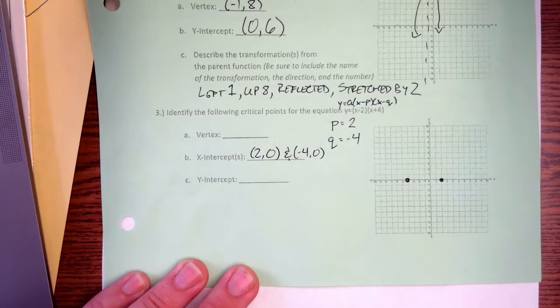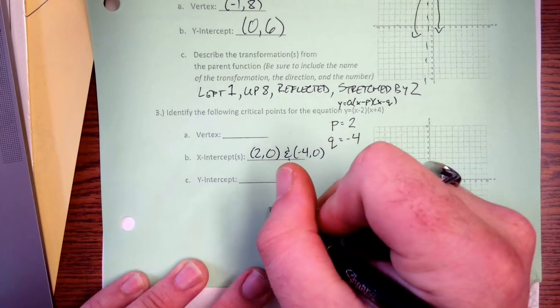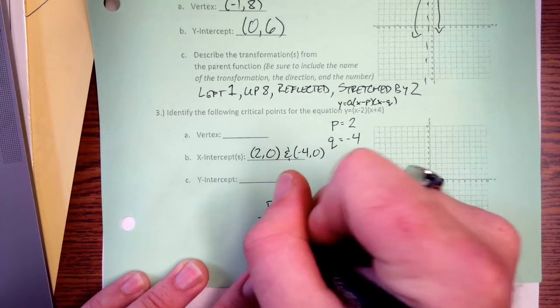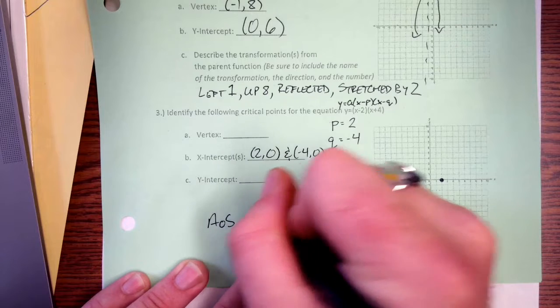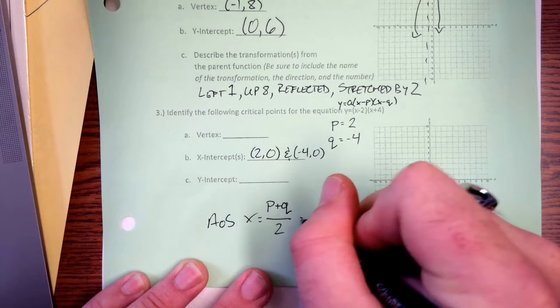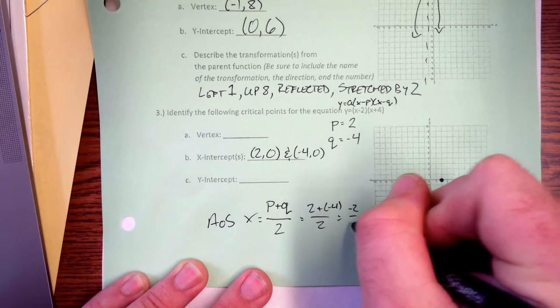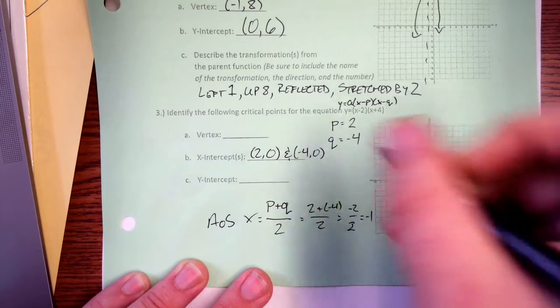Right there and there. The vertex, or the axis of symmetry, is where x equals p plus q divided by 2, or 2 plus a negative 4 divided by 2, or negative 2 divided by 2, or negative 1.